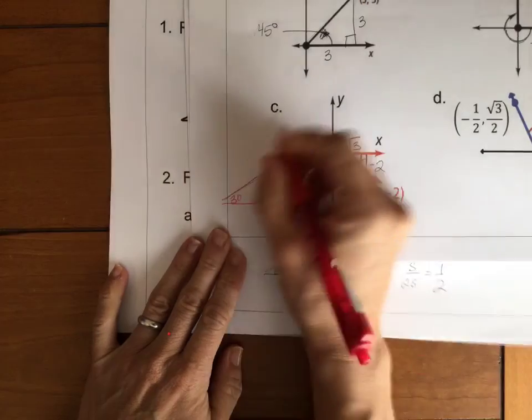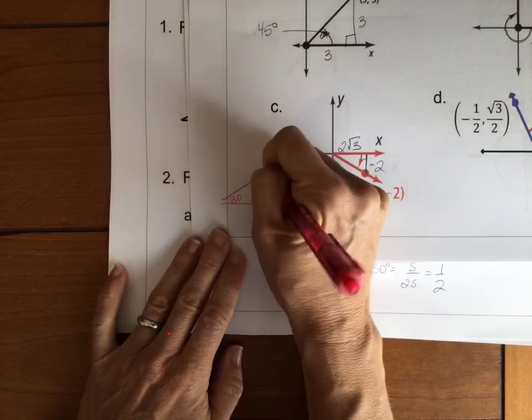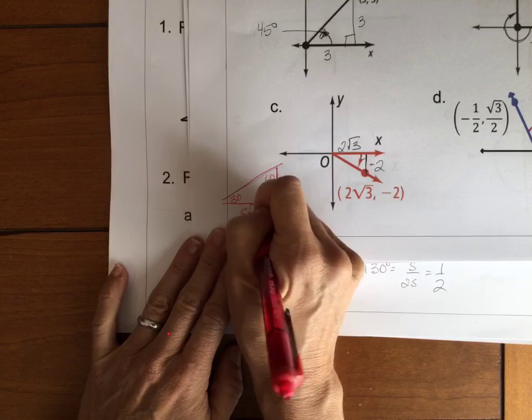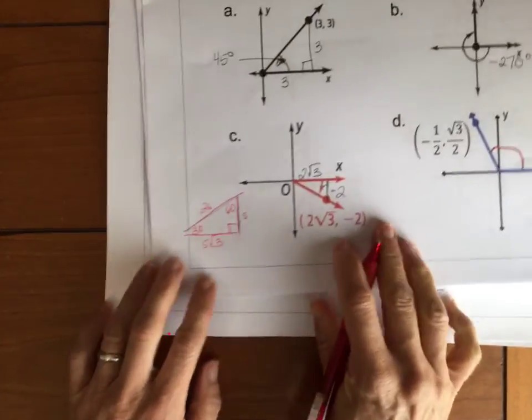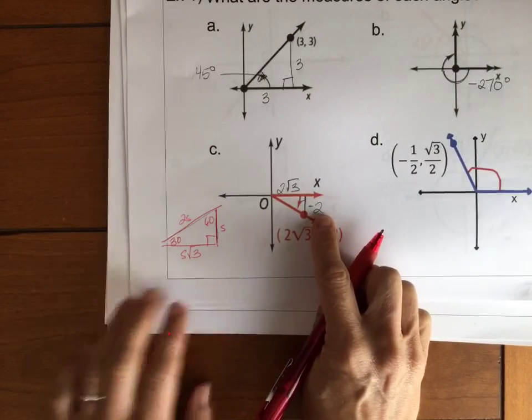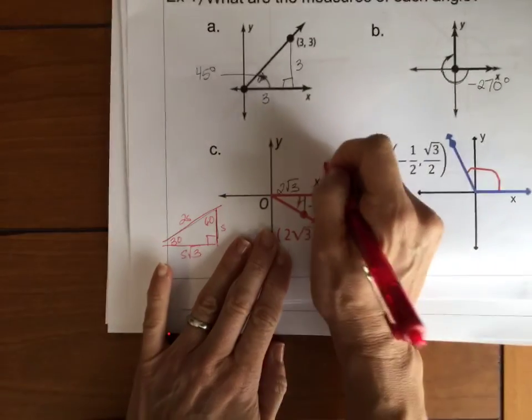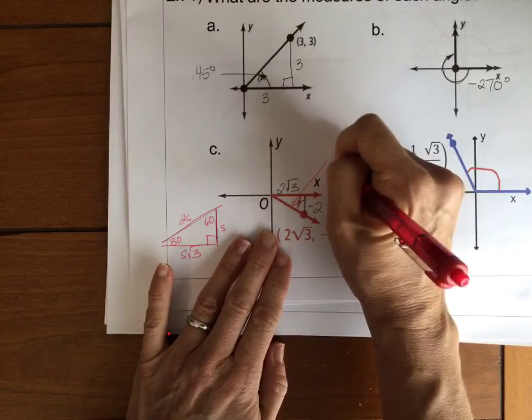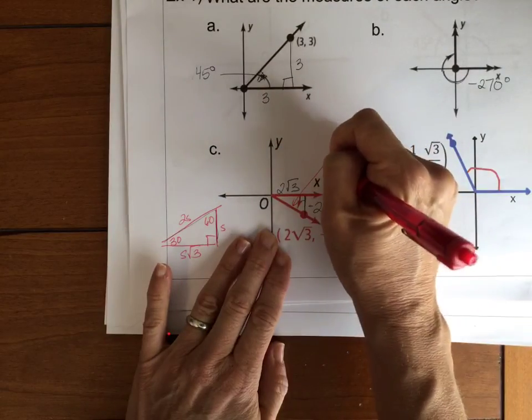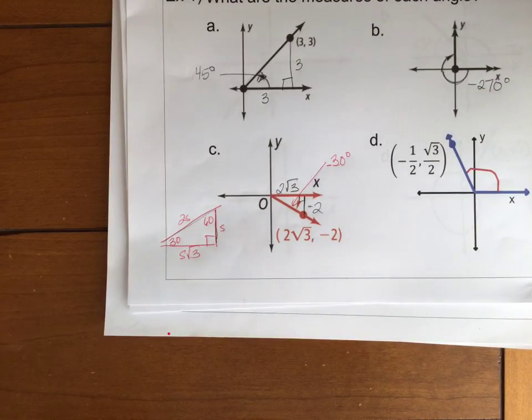If I have 30 here, the short side is across from it. And here's my hypotenuse. So since this is the shorter side, the angle across from it must be 30 degrees. Because I'm going clockwise, it's going to be negative 30.